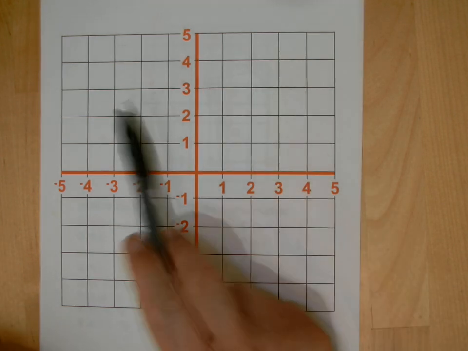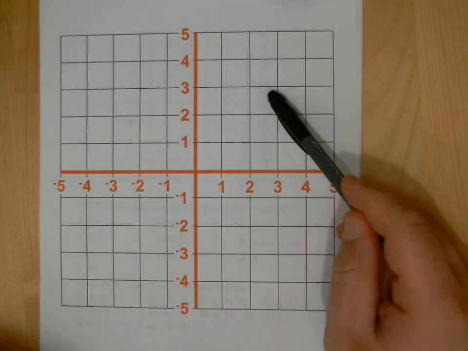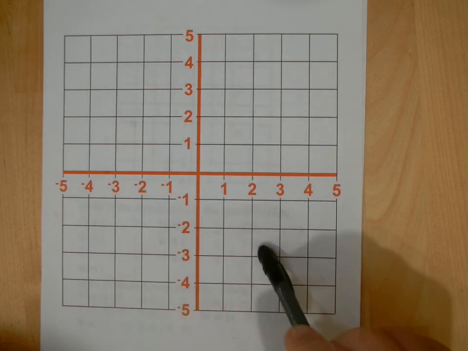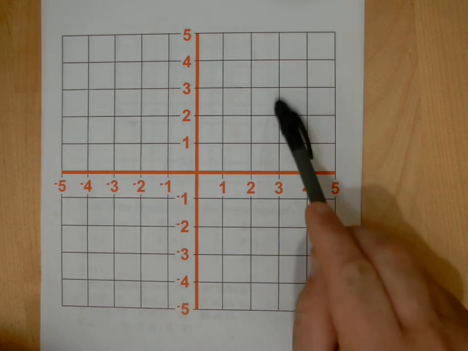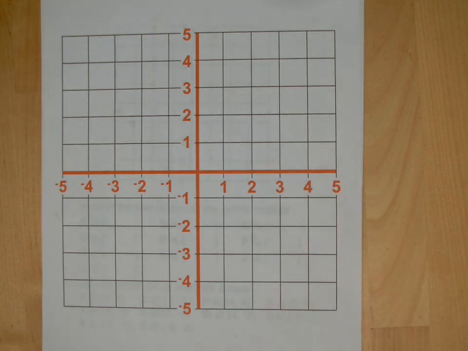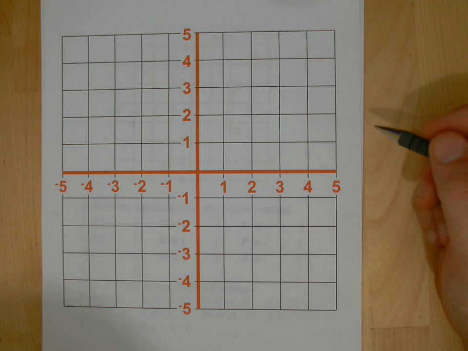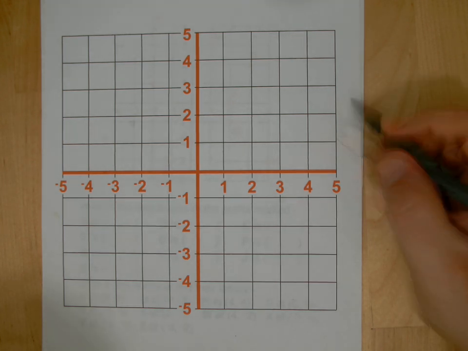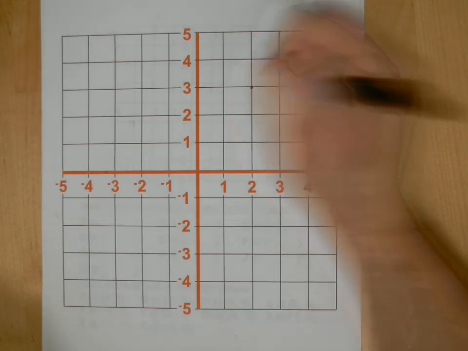So you've got 4 quadrants here. This is the first quadrant, this is the second quadrant, this is the third quadrant, this is the fourth quadrant. And this here would be my positive quadrant. So I can choose any coordinate or any point here, and I could list down what the coordinate is. For instance, this point here.